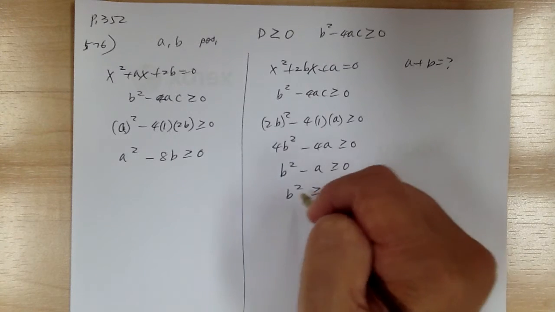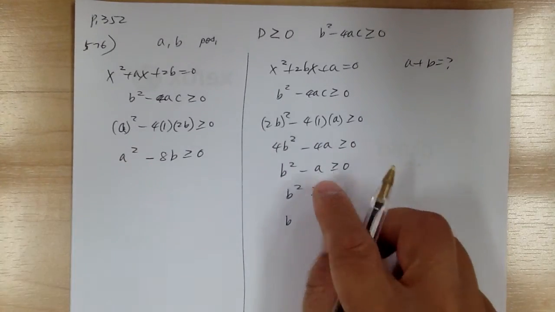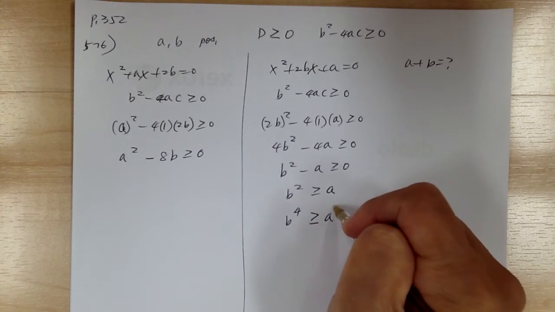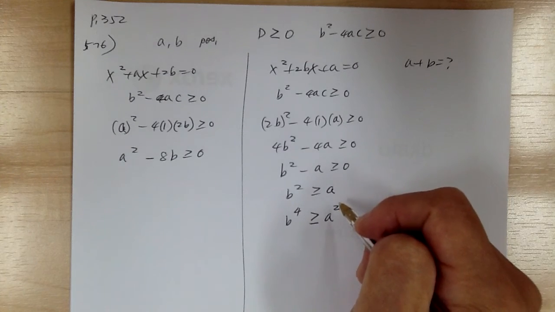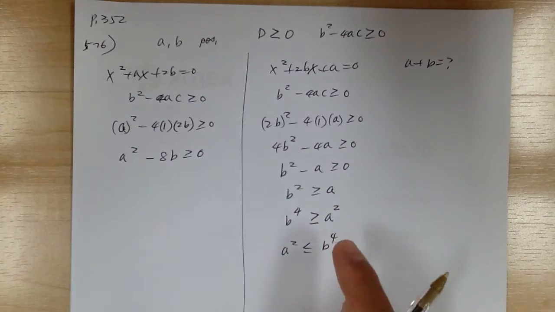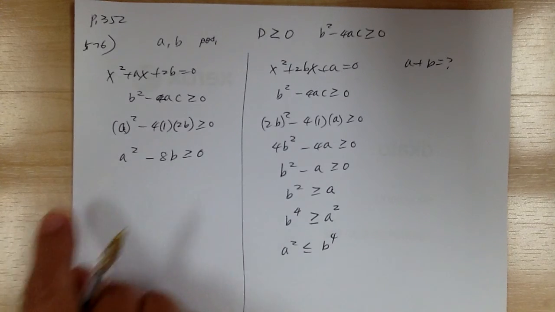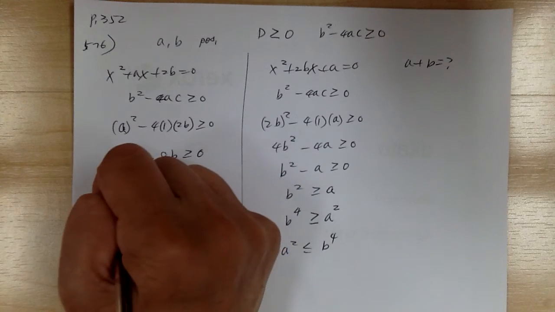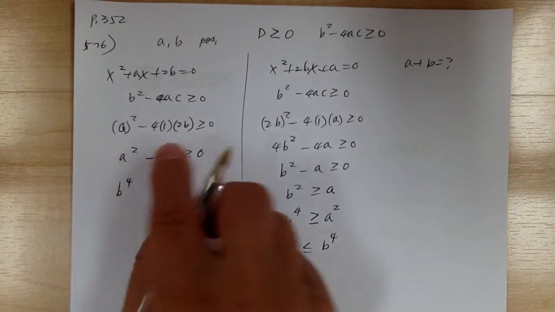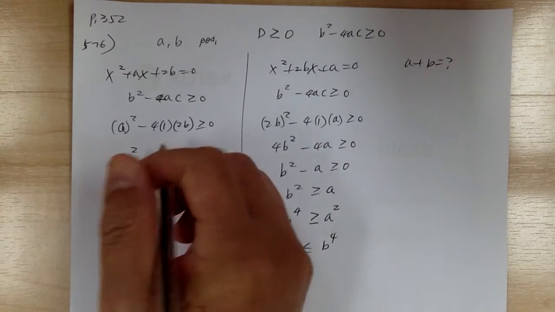And I'm going to square both sides. The reason for that is because there's an a squared. So b to the 4 is greater than or equal to a squared. I'm going to flip this over, so a squared is less than or equal to b to the 4. Then I'm going to substitute this into here. So I got b to the 4, and my a squared is less than or equal to b squared. I'm going to put this in here and factor out the b.